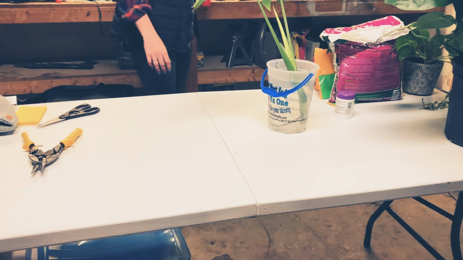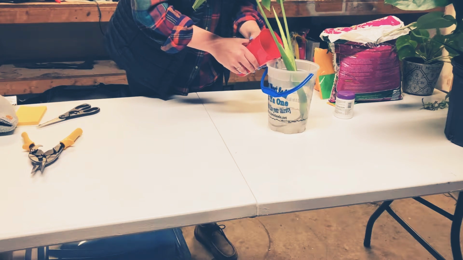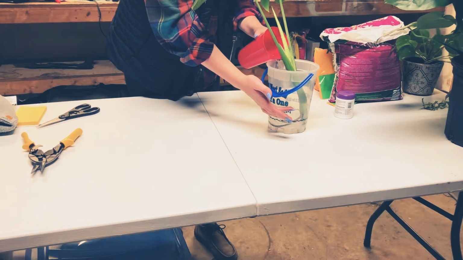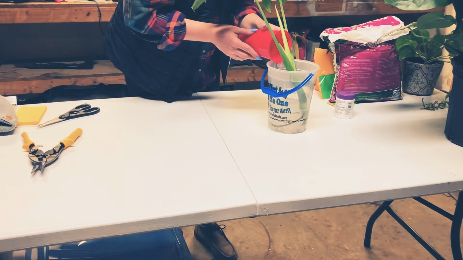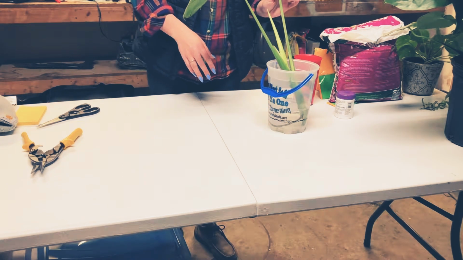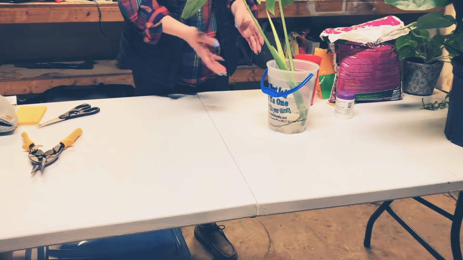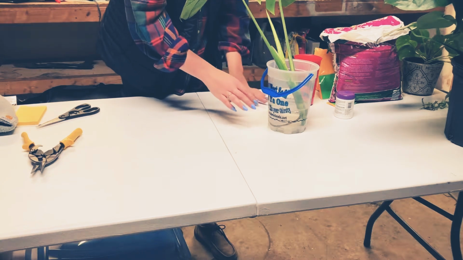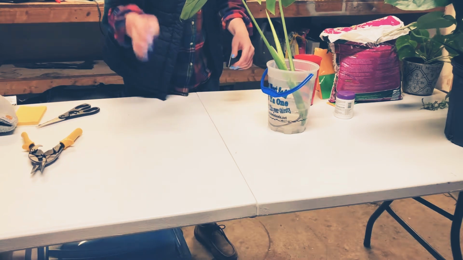Then you're going to want to put water into it up to about 1 inch above the root. So this is a very good way to reproduce a Monstera plant asexually. And once this has grown subroots, then in about 6 weeks you can transplant it to a pot.